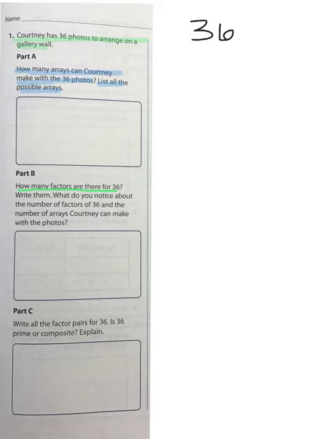Let's use our divisibility rules to help us, and let's use our rainbow method. We're going to start with 1 and 36. Well, we know that 36 is even, so 2 is going to be a factor. If you divide 36 by 2, you would get 18. So 2 and 18.